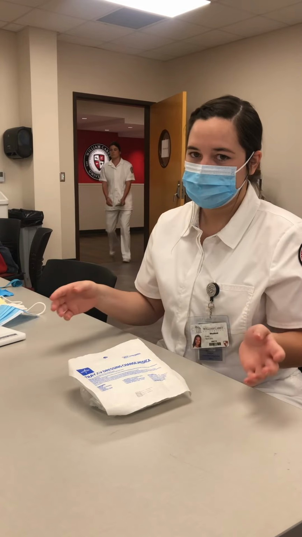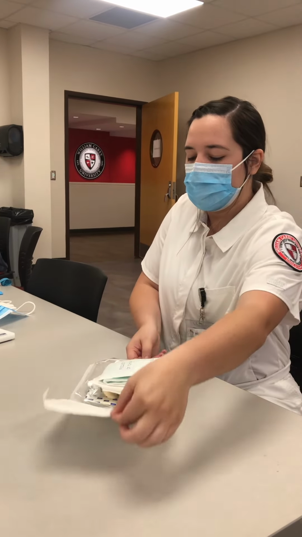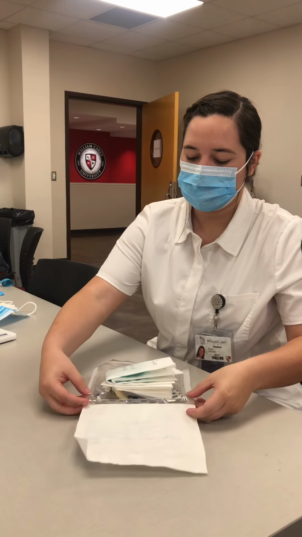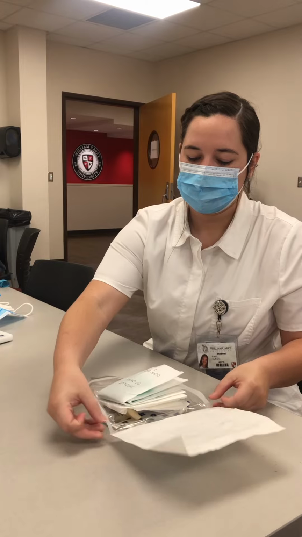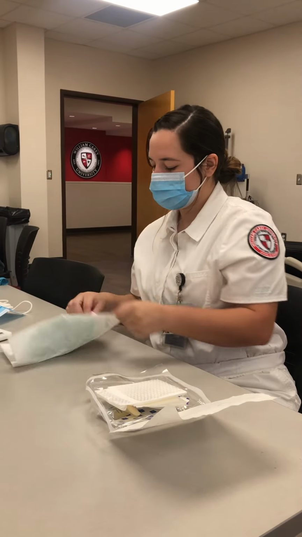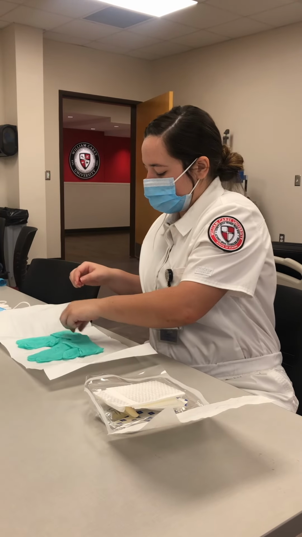And now we're about to get into the sterile field. So we're going to open our equipment away from us, making sure that that stays down. And we're going to take our sterile gloves out and put these on.